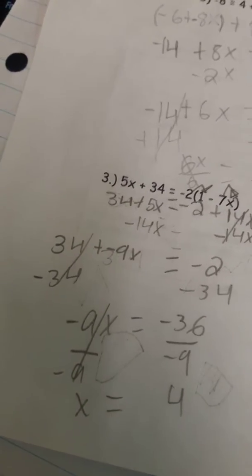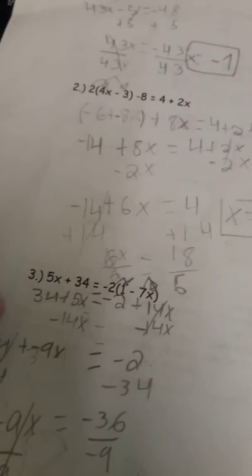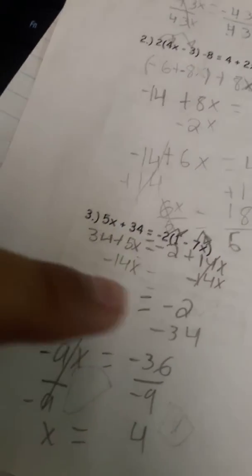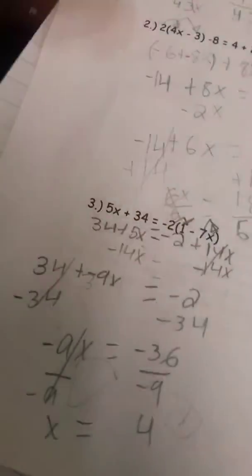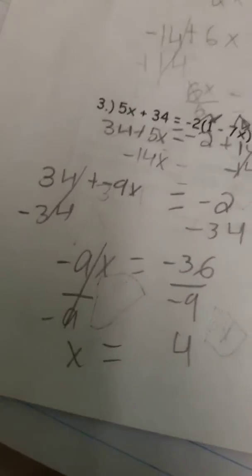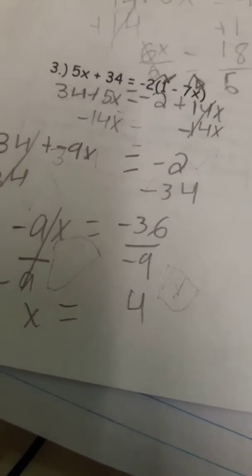Then we minus 34 by both sides, cross these two out, then we get negative 2 plus negative 34 and get negative 36. Then bring negative 9 down, and cross these out and leave x alone. Then we do negative 36 divided by 9 equals 4.